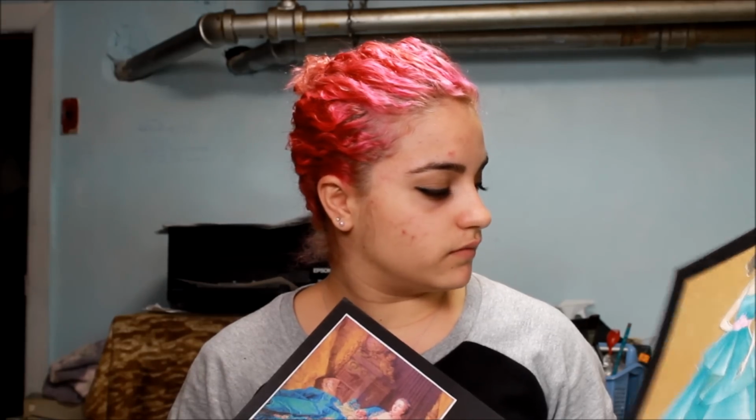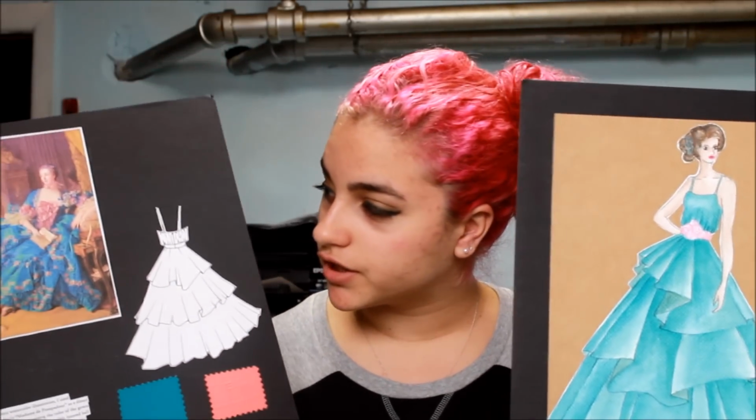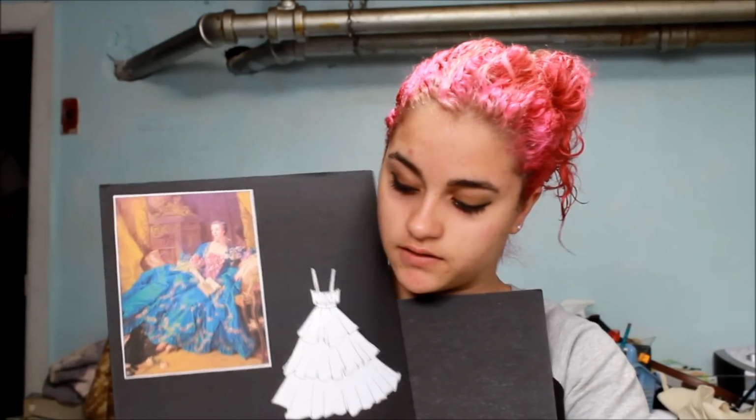But yeah, this I tried to do 3 separate times in markers and none of them came out good. So I did watercolors, and again, the dress was too big to have my inspiration page with it. I really don't like how the layout came out on this at all. So I don't know why I'm still holding this, because I don't like it. But again, we got the flats, the swatches, the blurb, and the picture.